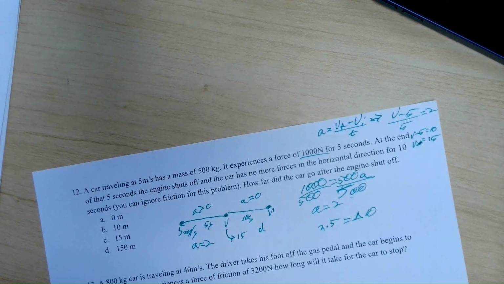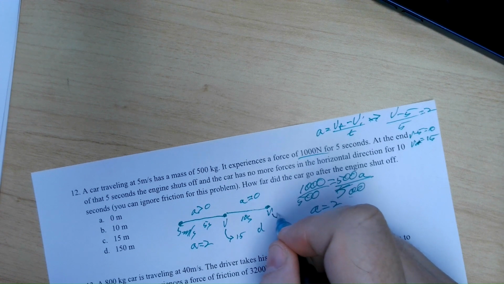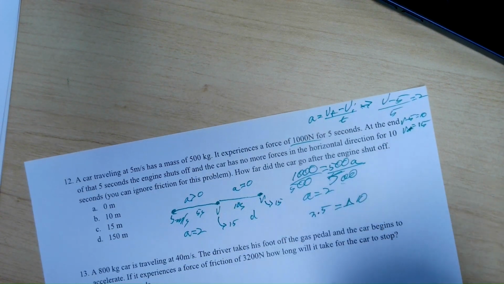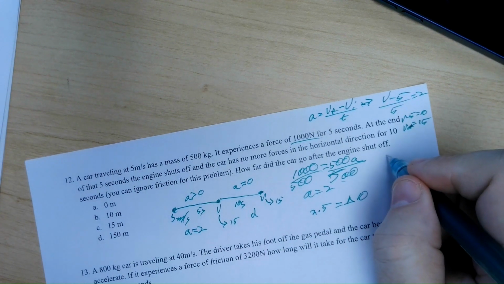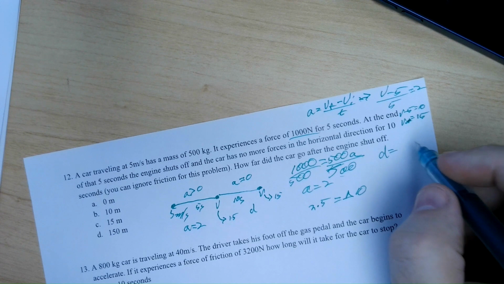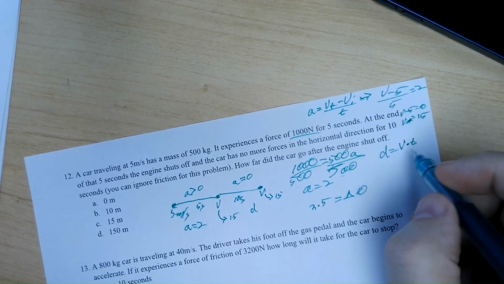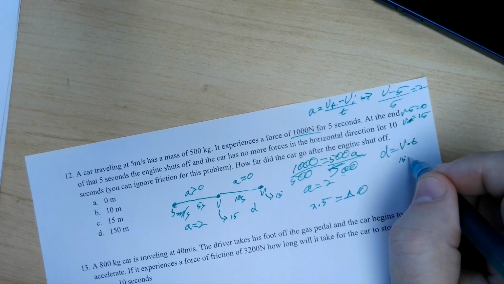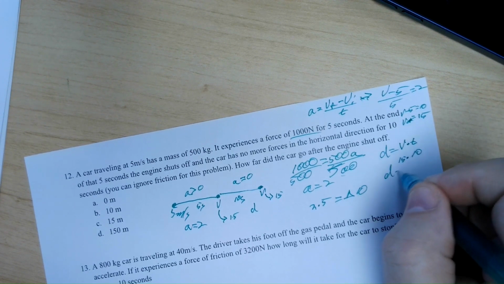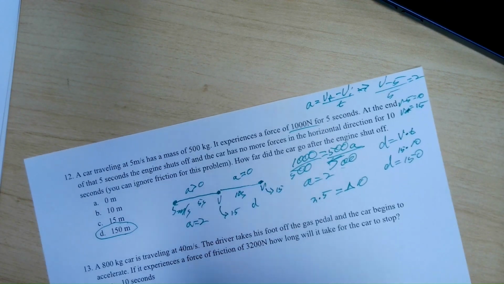Okay, so we know that this is 15, and we know that this is 15, although that's not really important to us. Can we calculate this distance with time? Sure we can. Our distance is going to equal velocity times time. If our velocity is 15 and our time is 10, our distance is going to equal 150. There you go.